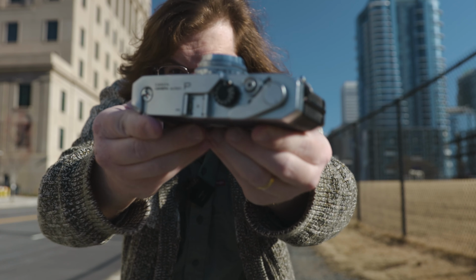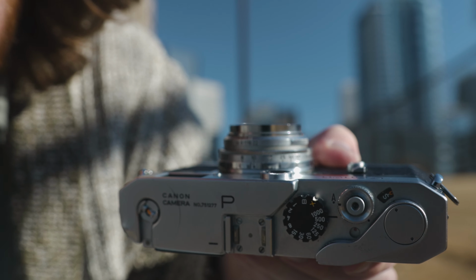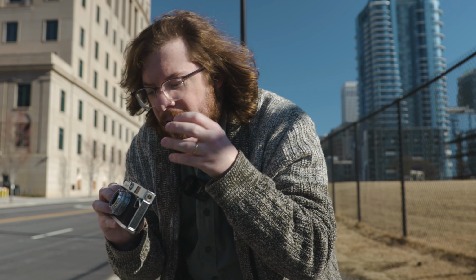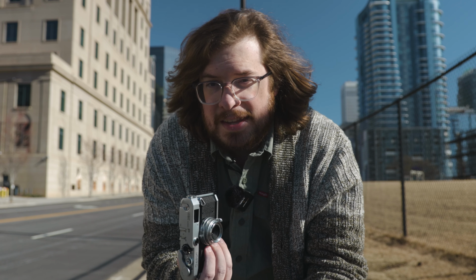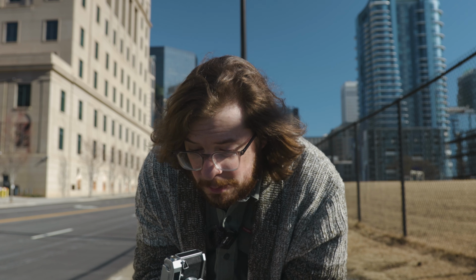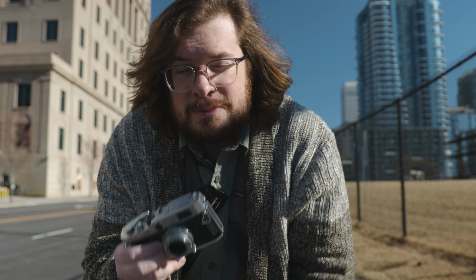Hopefully that kind of makes sense. Essentially, higher f-stops give you a wider range, and wider focal lengths like this 28mm are going to be better for this than a 50 or a 70mm, because your ranges will be so small. So that's how you do it.